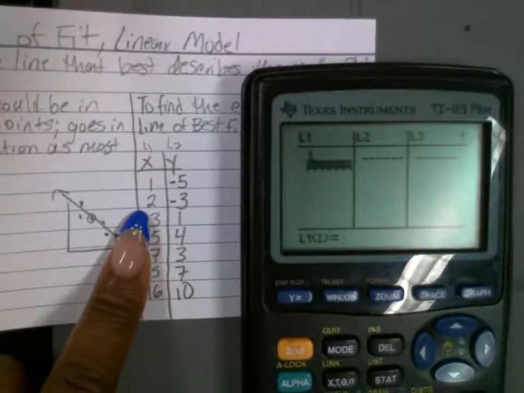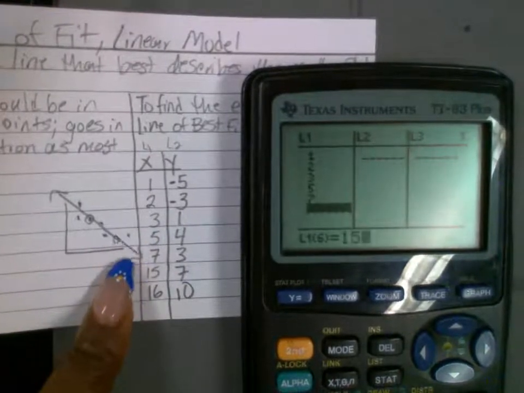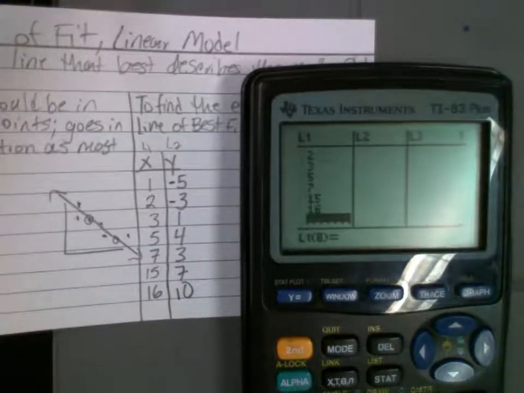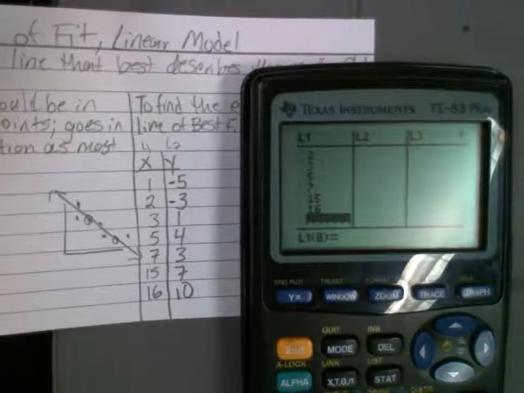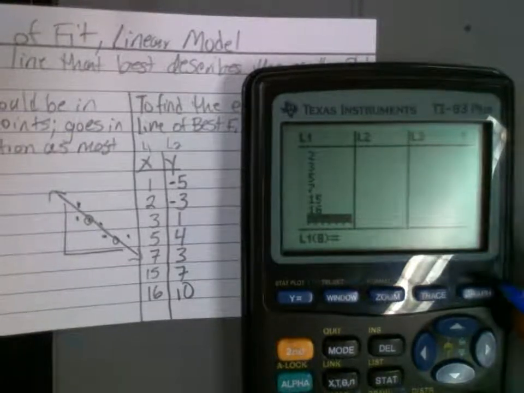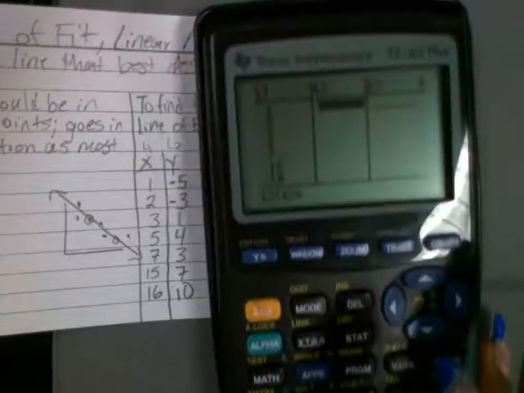1, press enter. 2, enter. 3, enter. 5, enter. 7, enter. 15, enter. And 16, enter. That looks good. Then scroll over, use the arrow button to go to list 2.